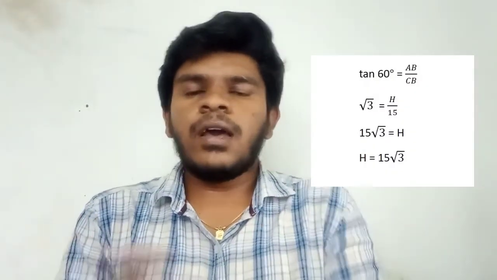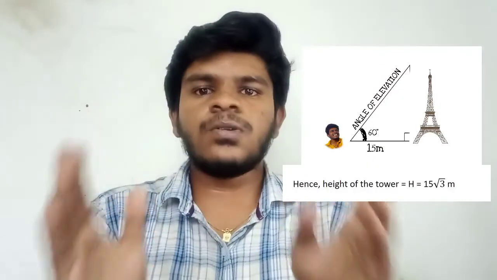Tan 60 is equal to h by 15. The tan 60 value from the table is root 3. Thus, after simplifying, the height of the tower is 15 root 3 meters.